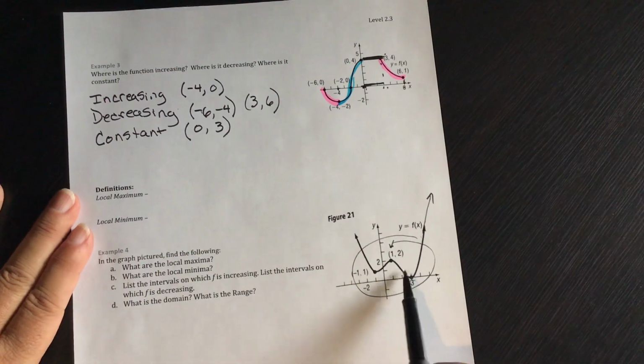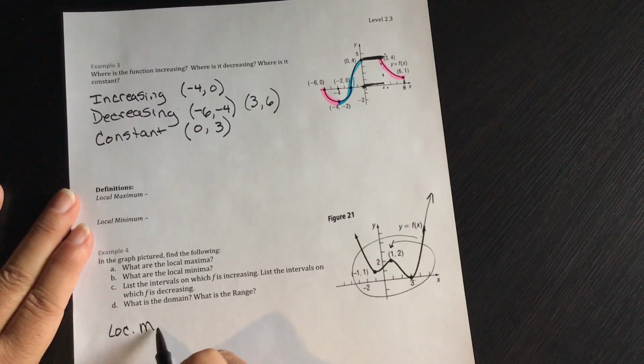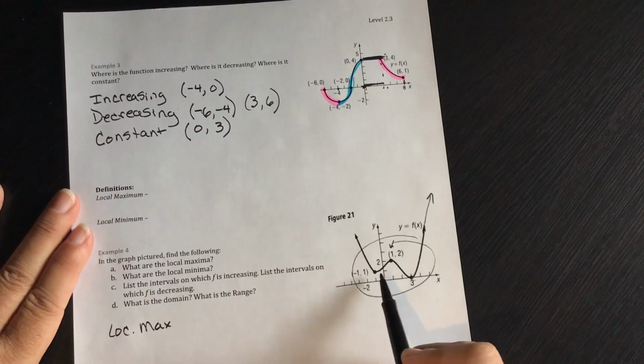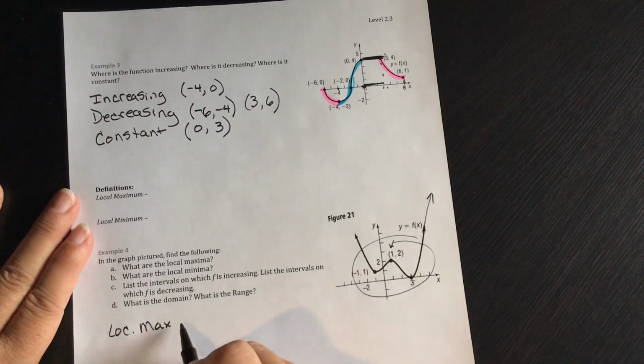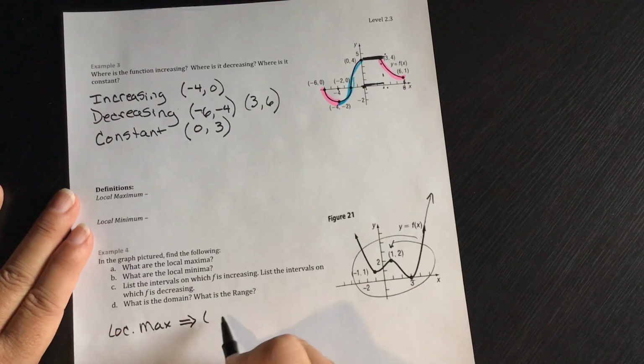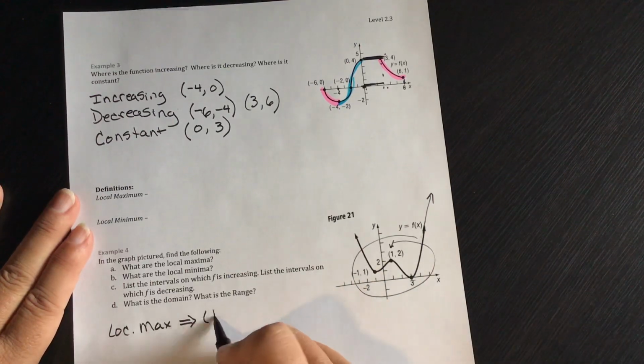So in this graph, the local maximum occurs at the point (1, 2). That's the only place in here that we really have a top of the hill, at the point (1, 2).